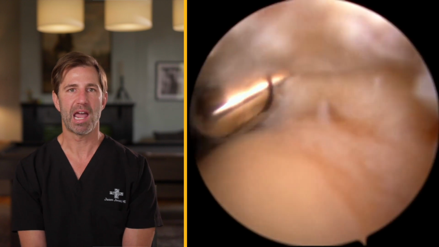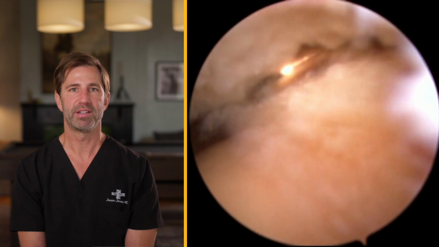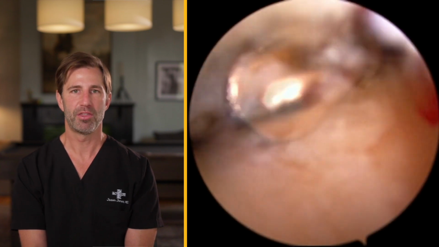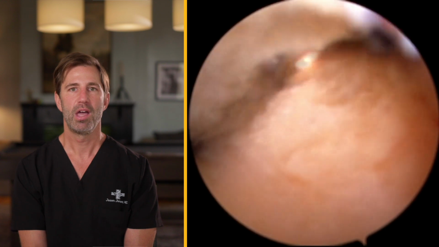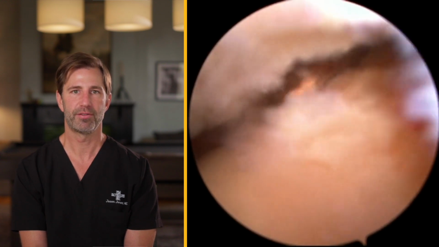Once we've removed the damaged portion and the unhealthy portion of the rotator cuff, we debride the bone itself. This means that we abrade the bone to create bleeding tissue. This will allow for better healing and ingrowth of the new rotator cuff.